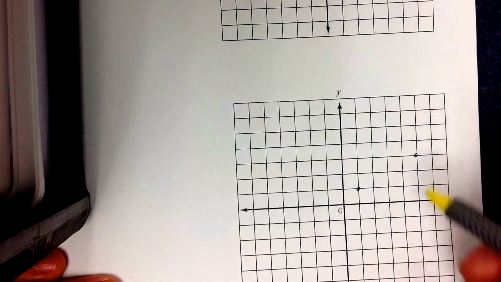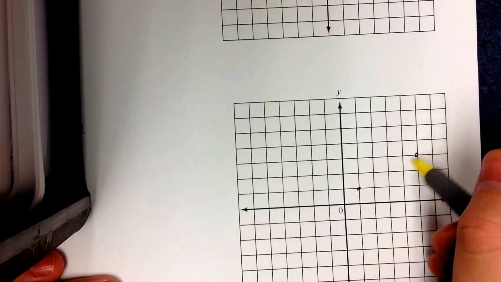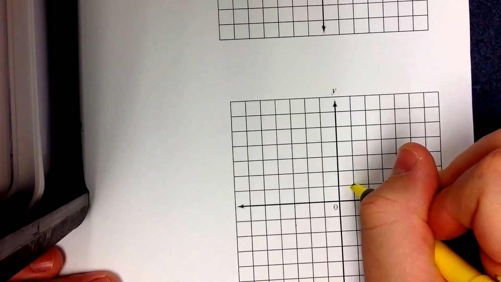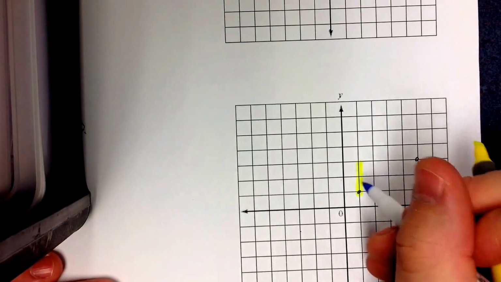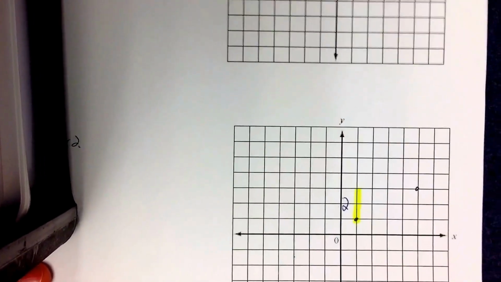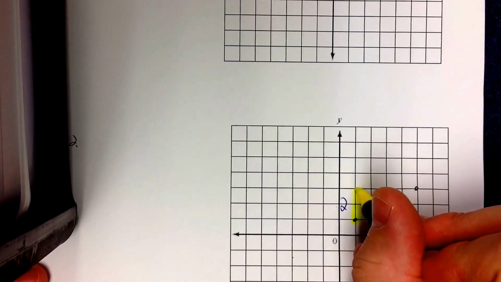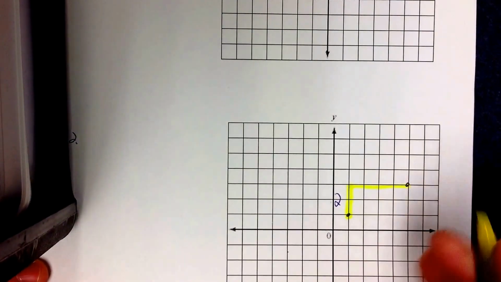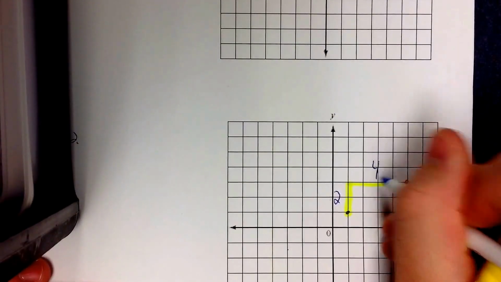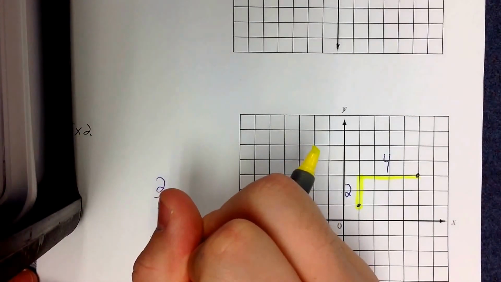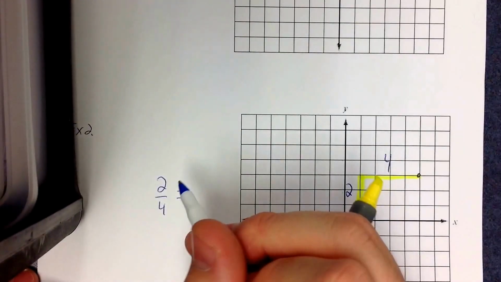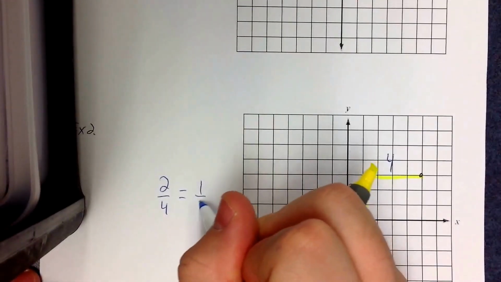Another example. Here's my 2 points. I start with the point on the left, so this time I rise. I go up 1, 2, so it's positive. Then I go to the right 1, 2, 3, 4, and again I'm going to the right, so that's positive. So it'd be rise over run, and then you should reduce it. So 2 goes into both of those, so it'd be 1/2.